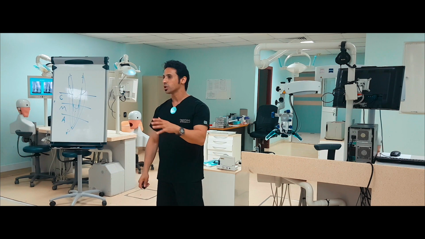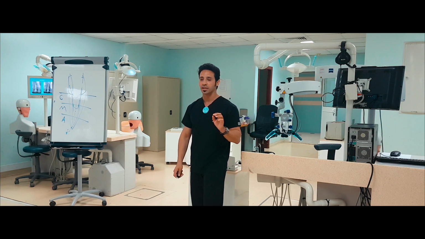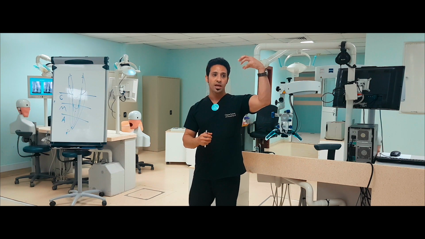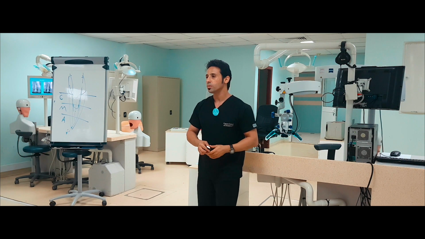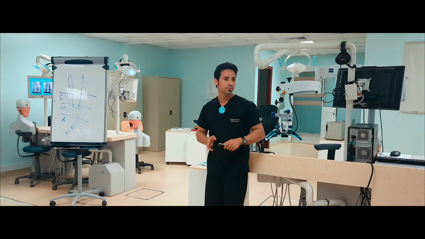That's why you make sure now when you put the gutta percha, make sure that the resistance is from the apical part, not from the coronal or middle part. Is the idea clear? So what should you do in this case?